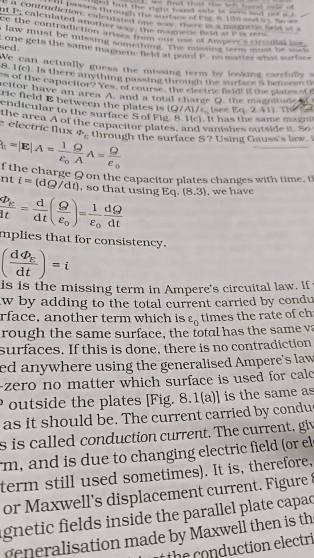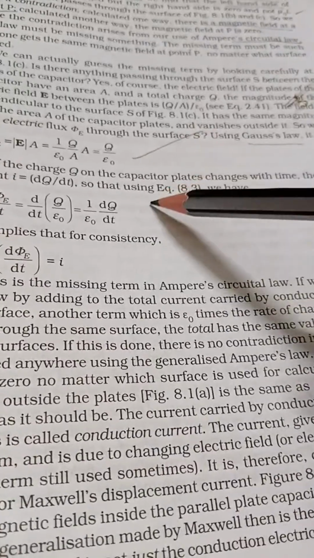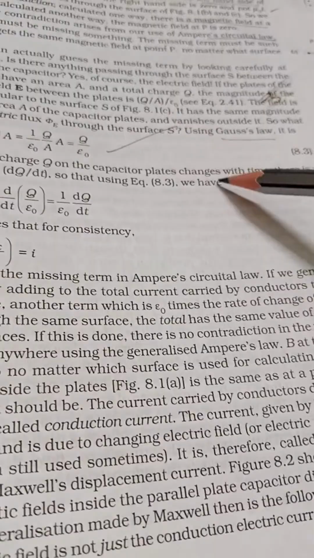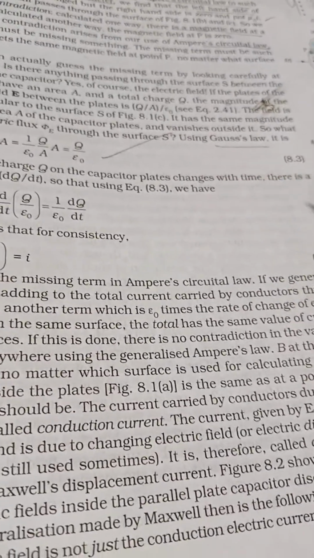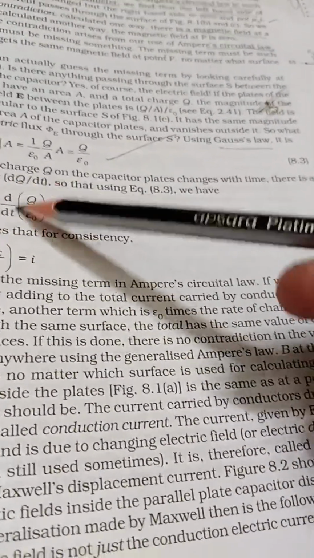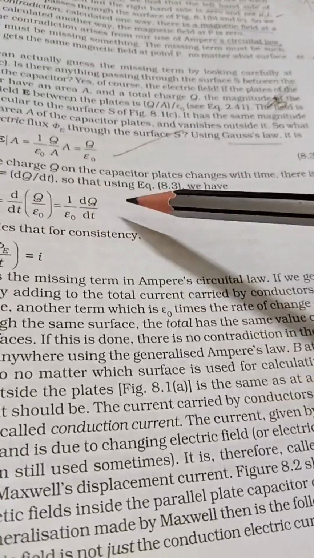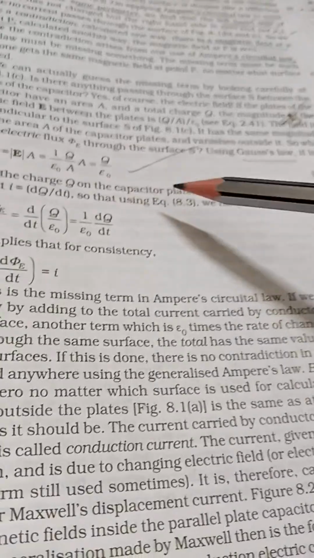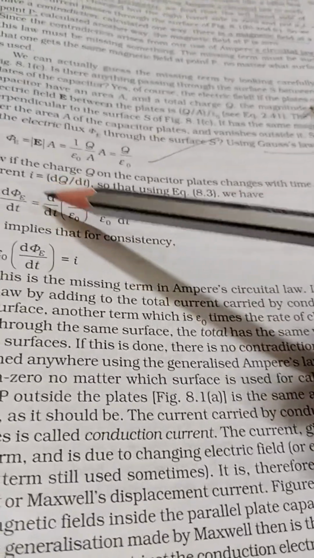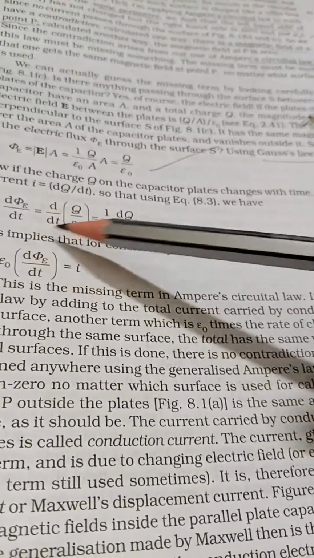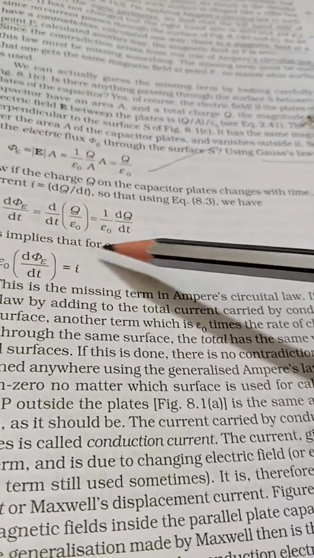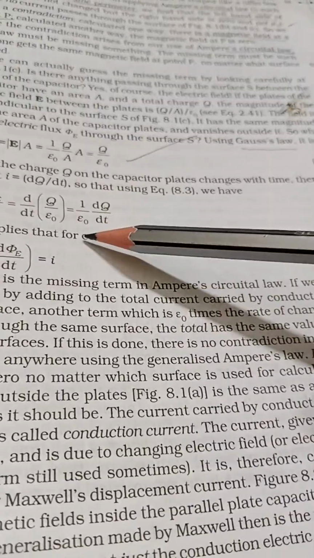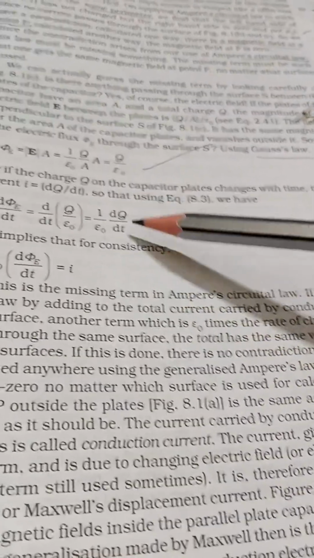Now if the charge Q on the capacitor plate changes with time, there is a current I equal to dQ upon dt. So using equation 8.3, d phi E upon dt equals d upon dt of Q upon epsilon naught, which equals 1 upon epsilon naught into dQ upon dt.